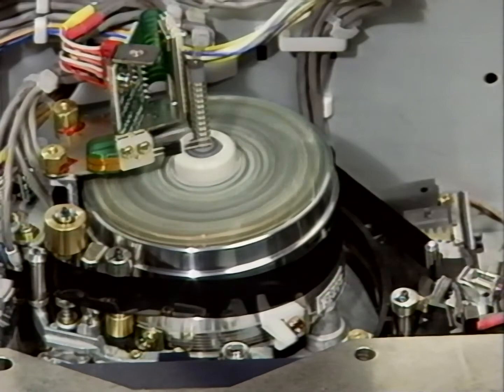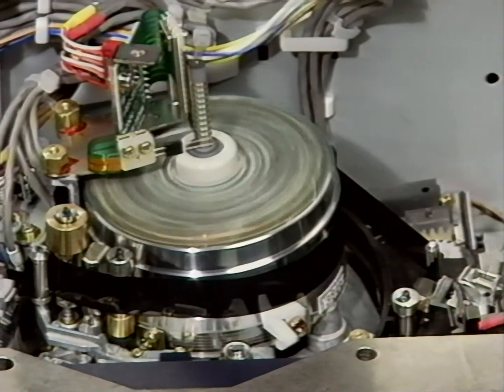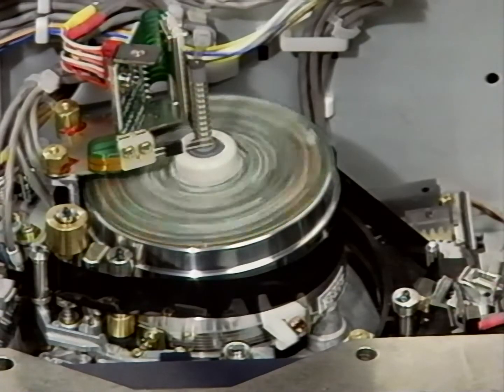If tape slack becomes severe enough, the unit goes into auto off with an error 3 displayed on the counter.